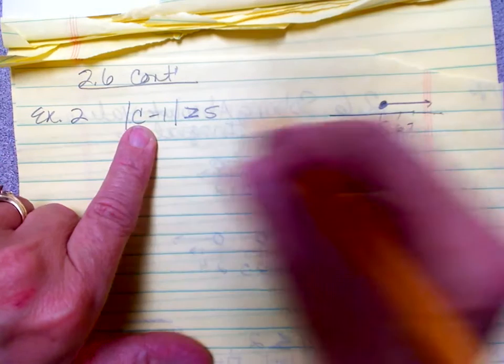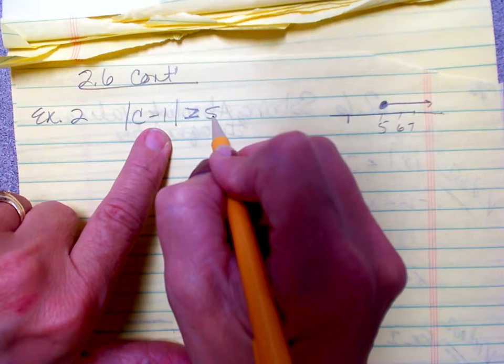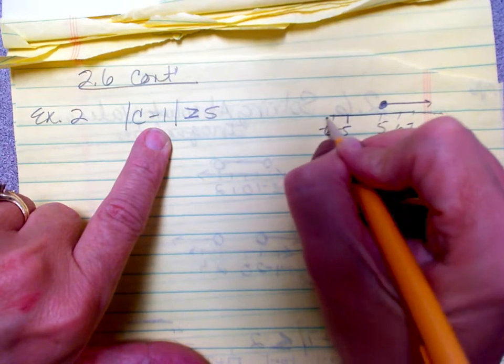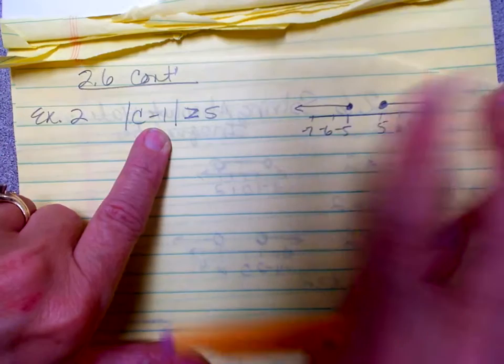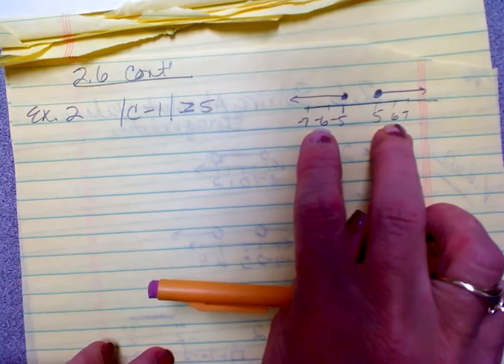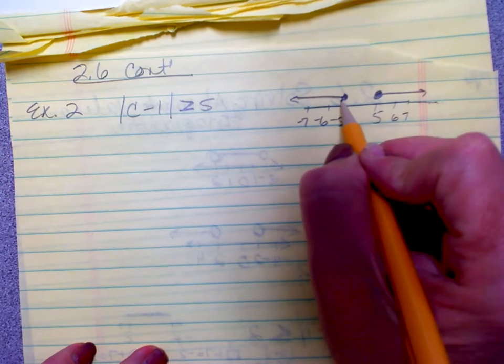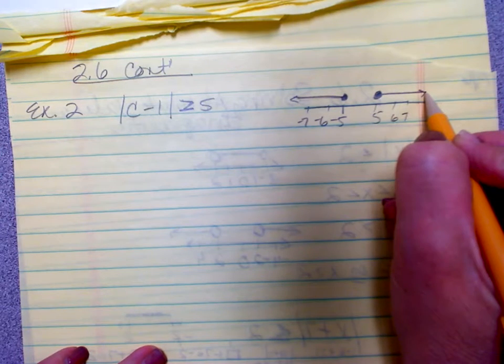But then, what other values could it be to have the absolute value of it greater than 5? Well, a negative 5, a negative 6, a negative 7. So you're looking for numbers that are going to be less than negative 5 or greater than 5.